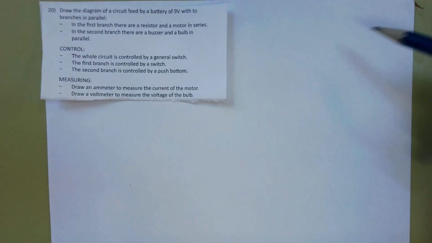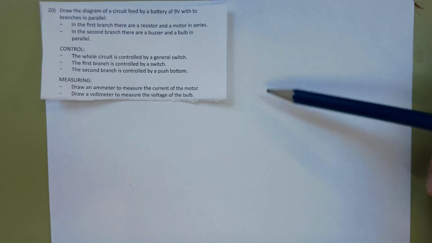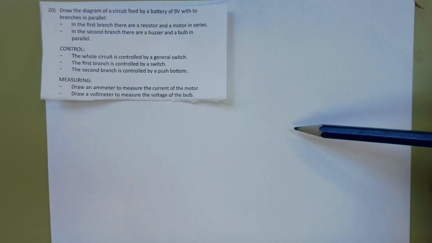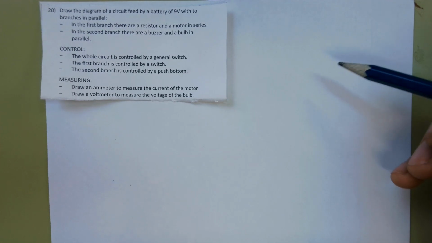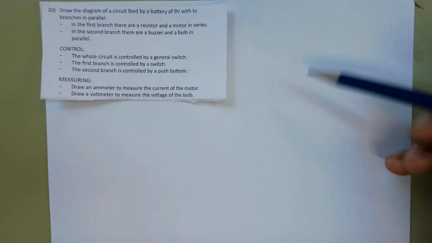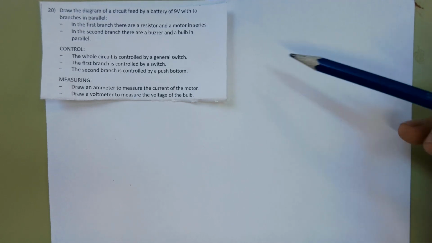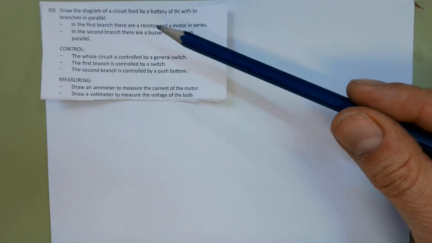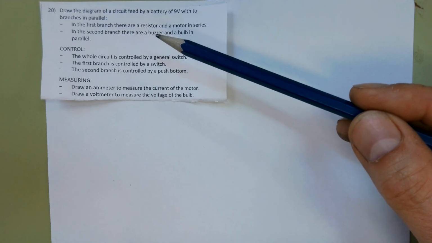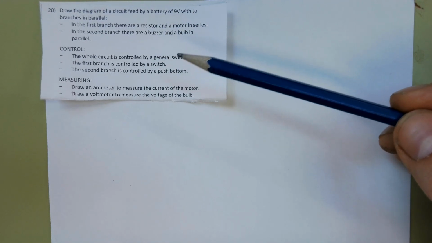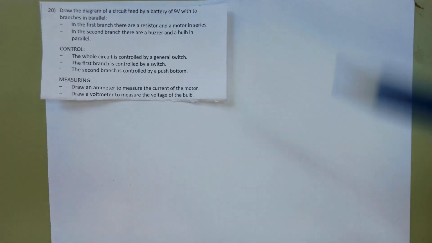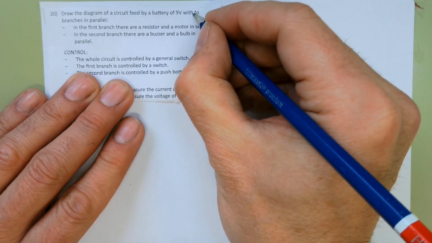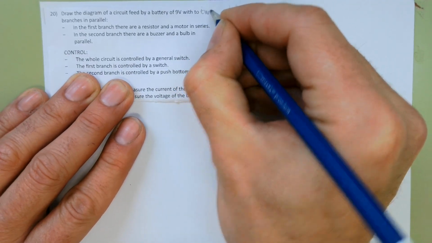There are multiple solutions to draw a circuit, but I'm going to solve just one. But check that the important thing is all the connections are in the correct way. In this case, it says to draw the diagram of a circuit fed by a battery of 9 volts with 2 branches in parallel. Here there is a mistake. This is 2 branches in parallel.